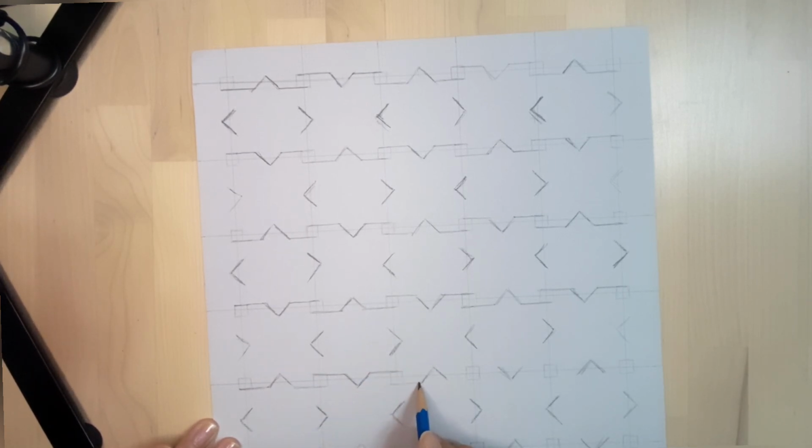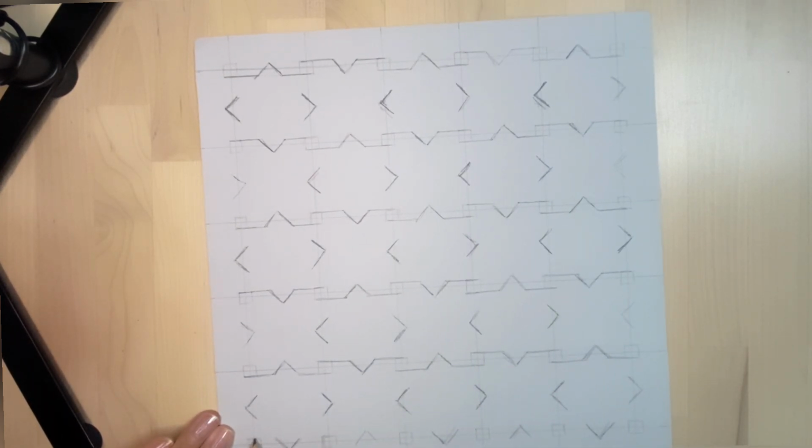If you do this too strong, it's going to take a lot of effort to erase. So end of the V line to square.